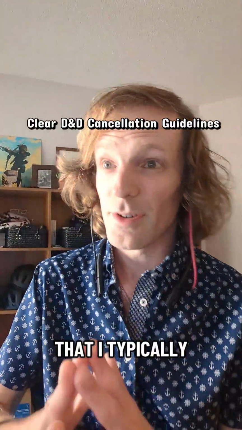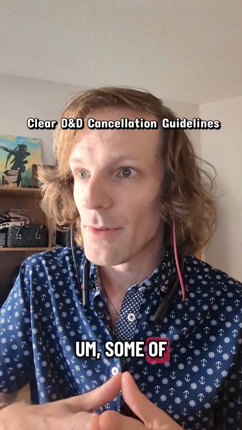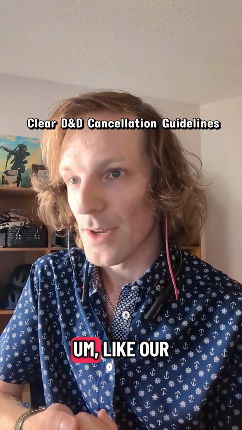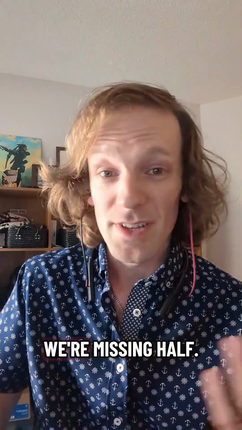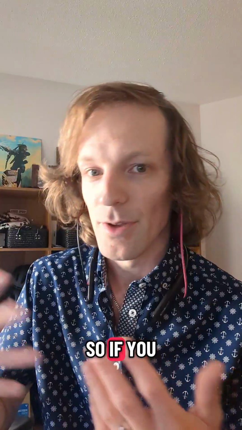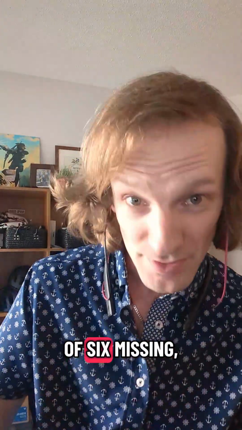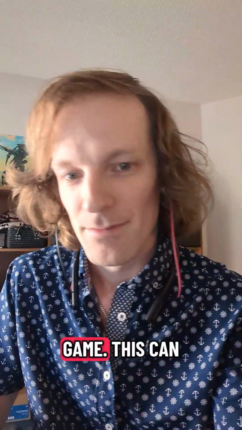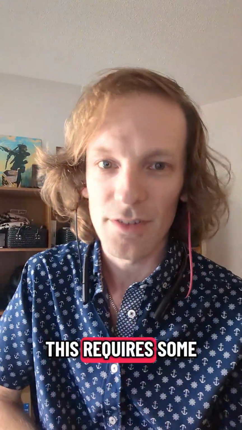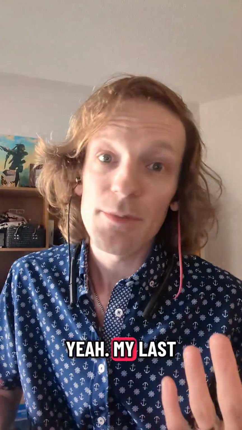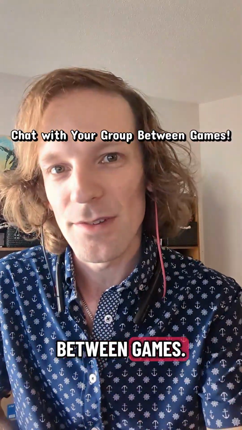Here are some rules that I typically go by. Some of them are the rule of 3: are 3 party members there? If so, run the game. Or sometimes, okay, we're missing half. So if you have 6 people and 3 out of 6 are missing, don't run the game. This can vary a lot from group to group. Again, this requires some good communication. My last piece of advice is check in with your group between games.